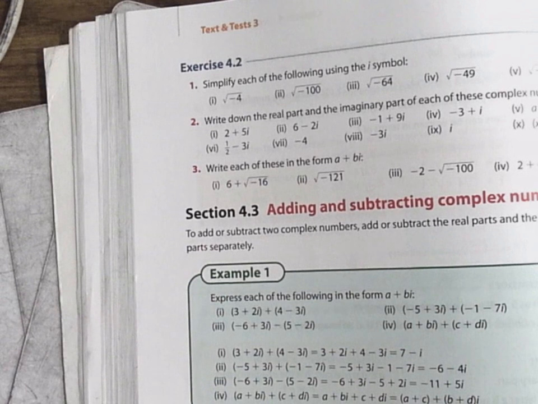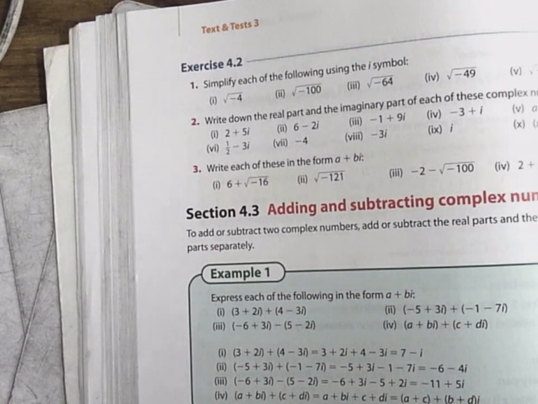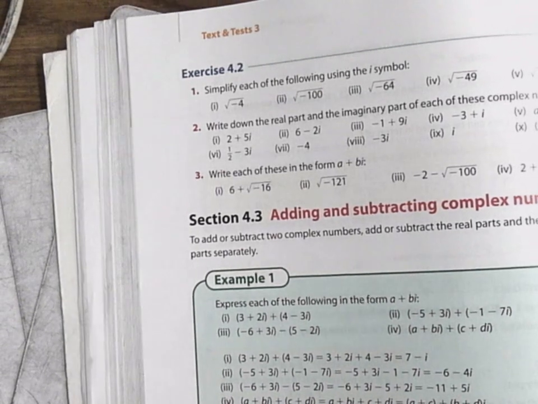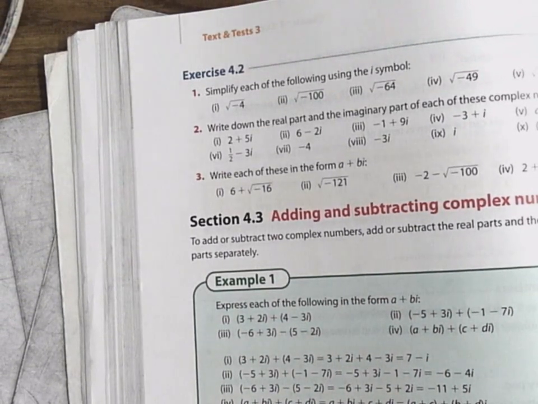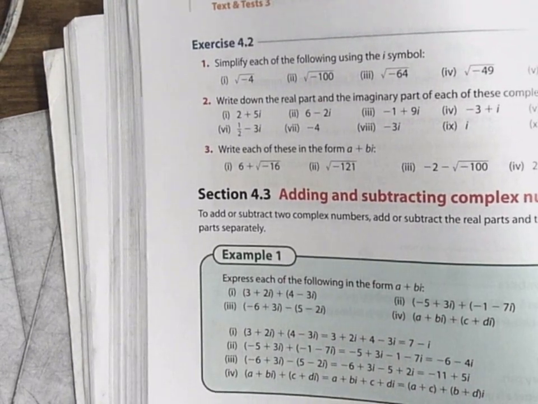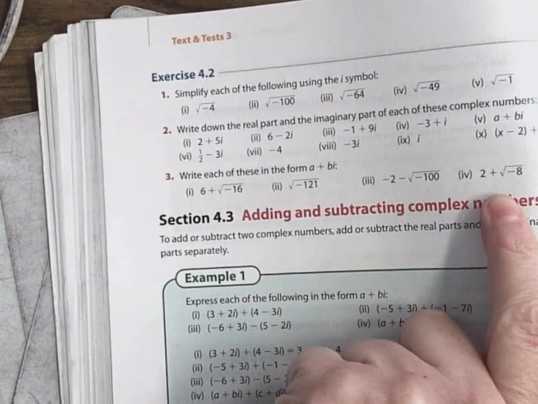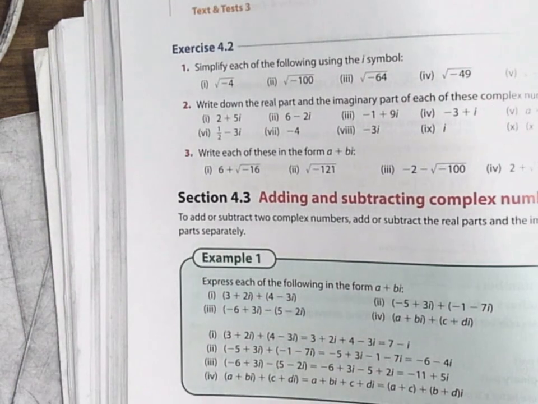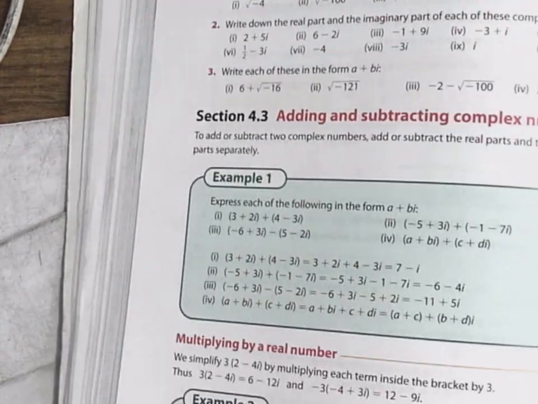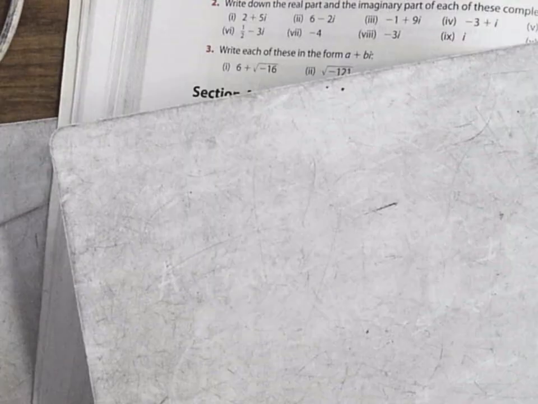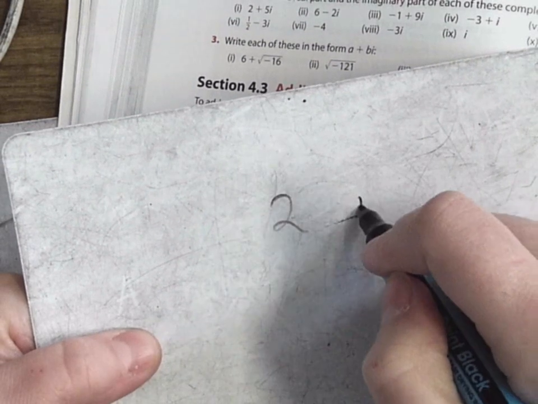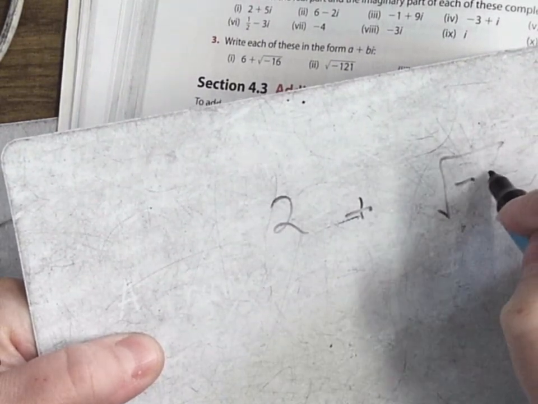So the next one is 11i, or 0 plus 11i if you like. The next one is minus 2 minus 10i. And the last one is 2 plus the square root of minus 8. Now the square root of 8 we don't know, but if you do the square root of 8 on your calculator, it'll tell you 2 root 2.